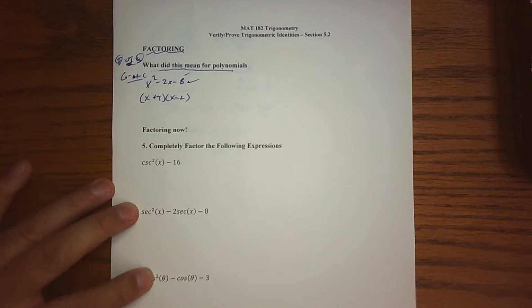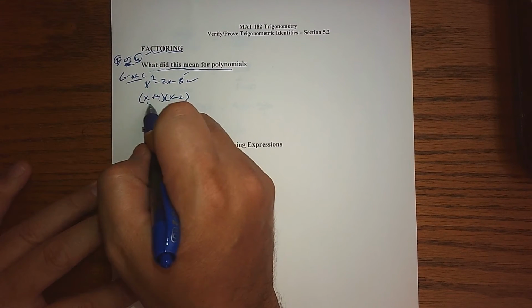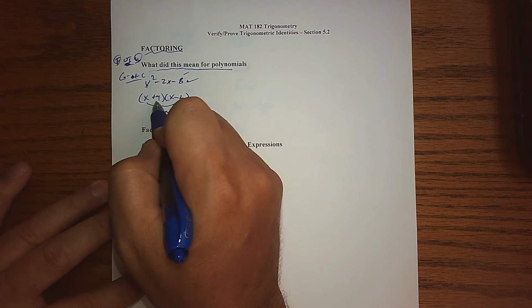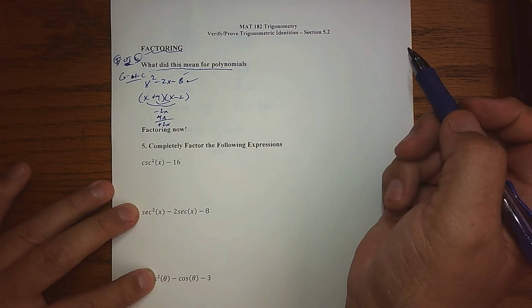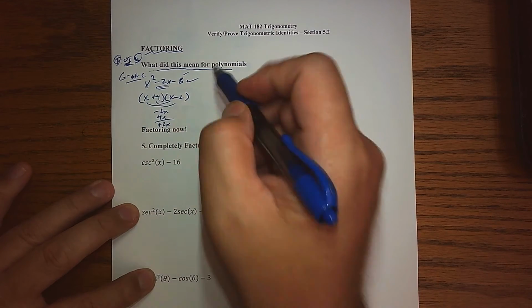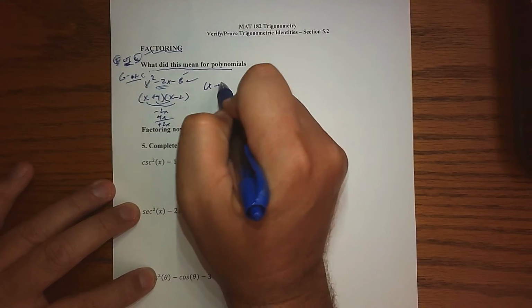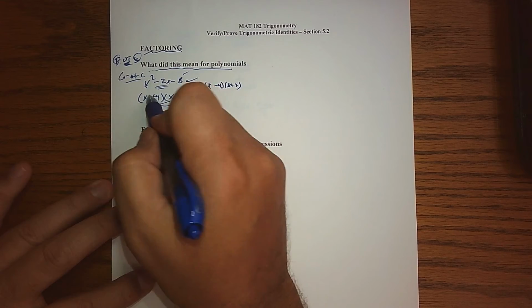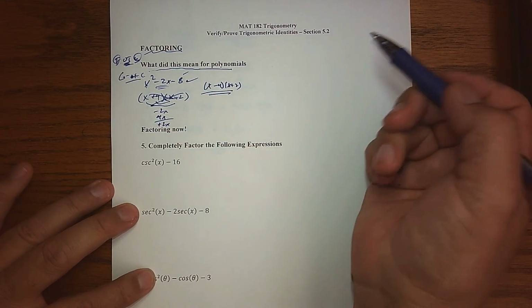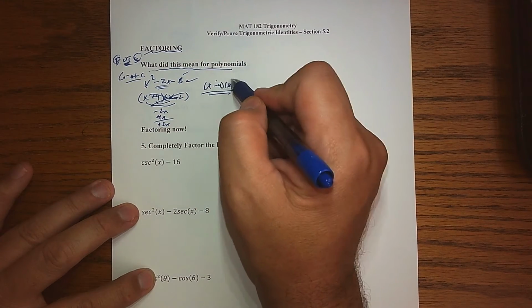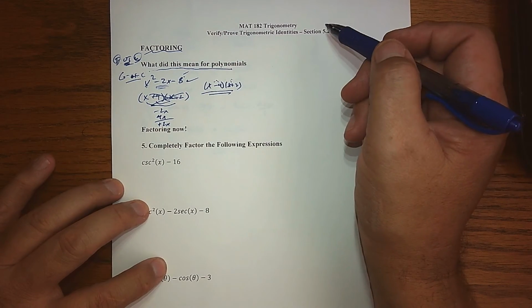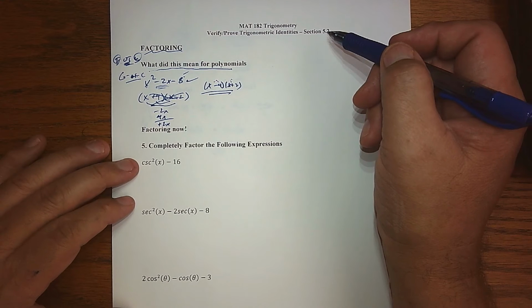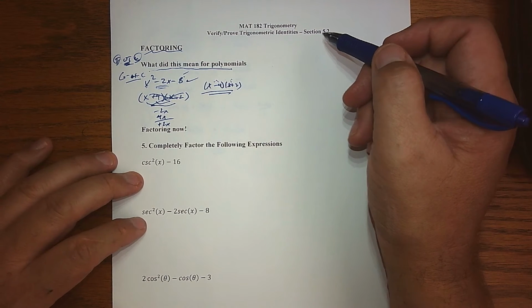To check, I'll use the O and the I. So in this case, my outer is a negative 2x, my inner is a positive 4x, and that gives me a positive 2x. So I'm a little bit off. So this would factor as x minus 4, x plus 2 after my second guess. But overall what it means is to multiply something, this binomial times this binomial is this trinomial. And we're going to do the same thing with trigonometric expressions.